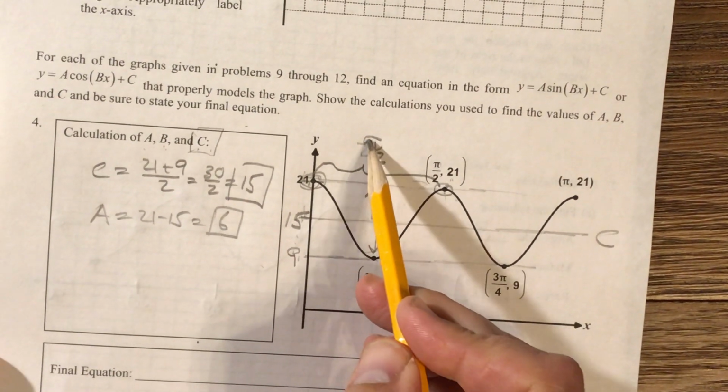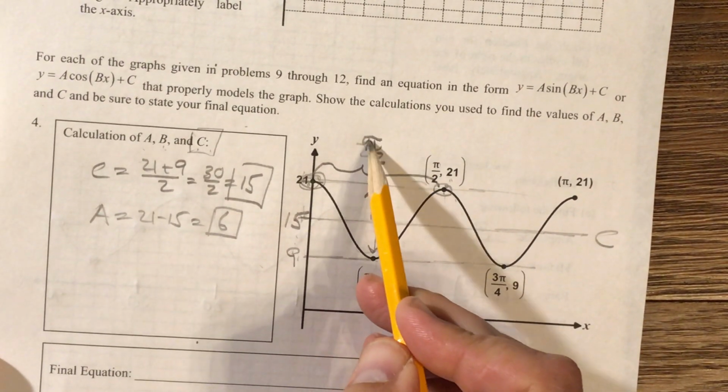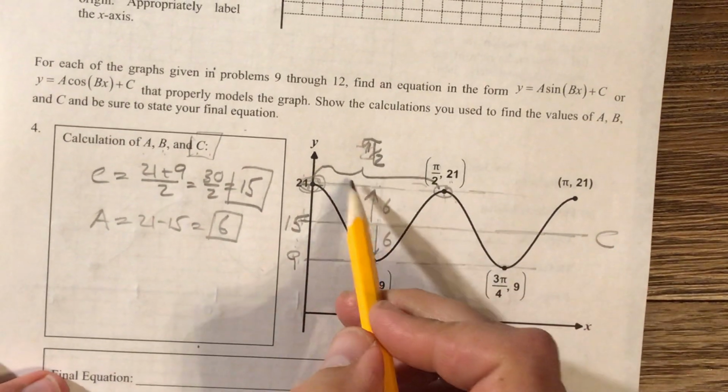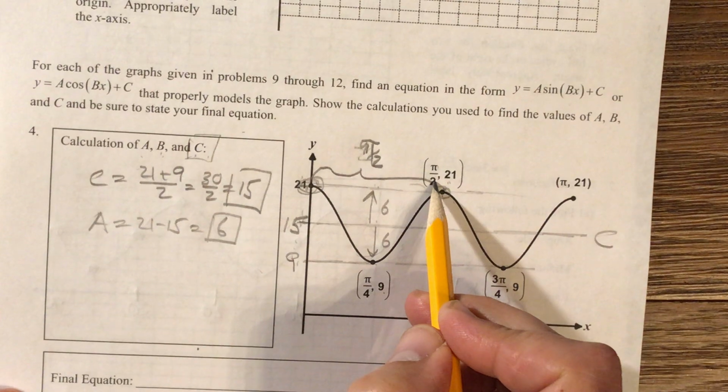My apologies. It's getting late in the year. Not used to teaching. June. Come on. All right. It's pi over 2 is the distance.